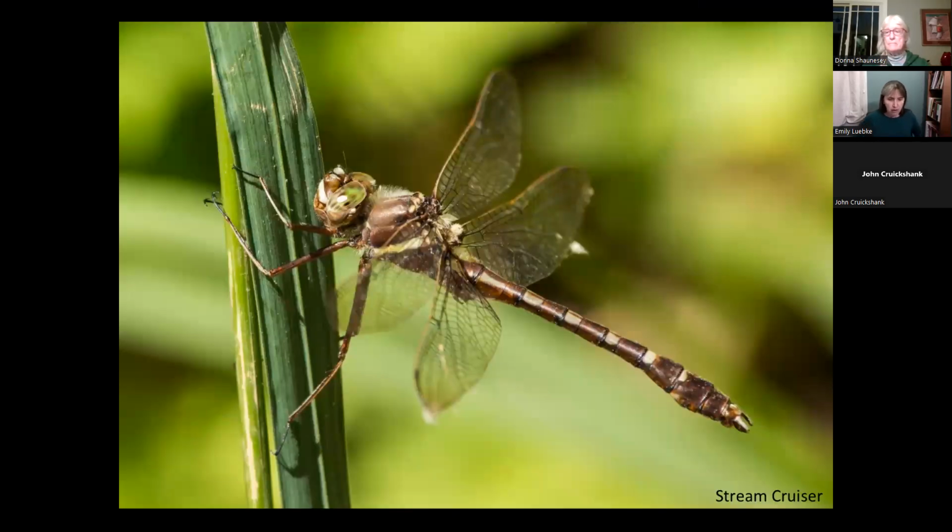Okay, so here's a stream cruiser. Again, we've got ourselves a dragonfly here. I'll just point out a couple of things. Yes, how many species in Albemarle? We have 112 recorded in Albemarle, which is a great number. That includes both damselflies and dragonflies.